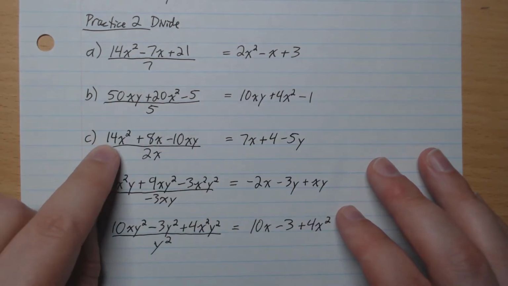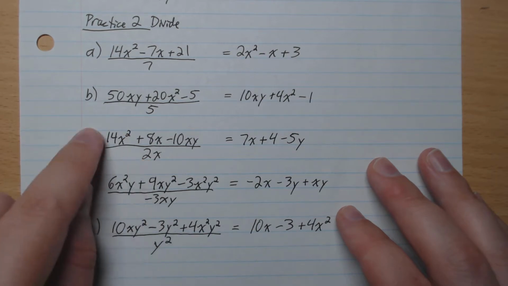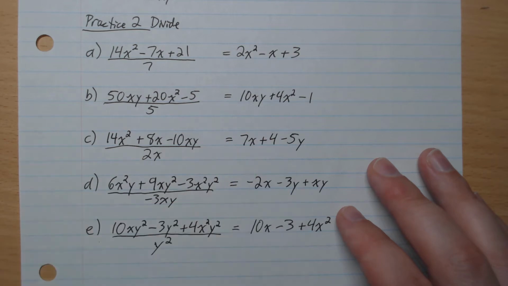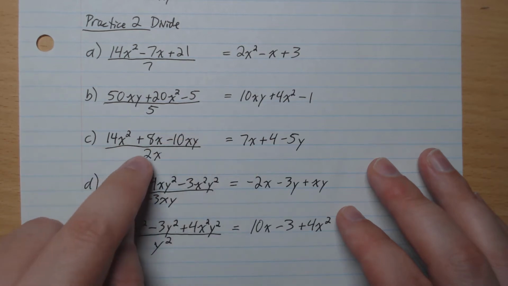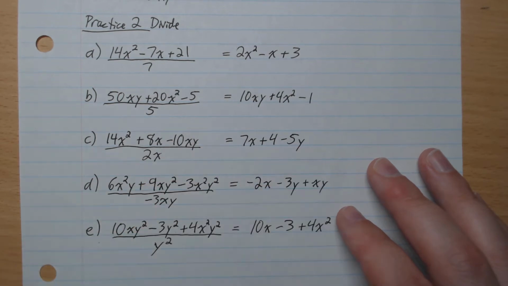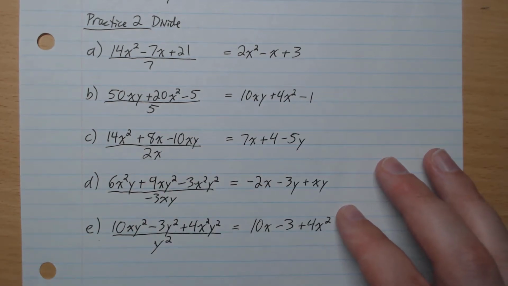C, 14x squared over 2x, so that's 7x. 8x over 2x gives 4. Negative 10xy over 2x gives negative 5. The x's cancel out, and what remains is y, like that.